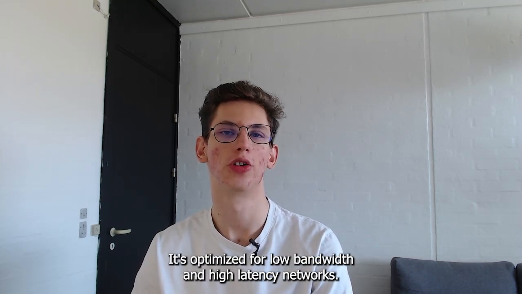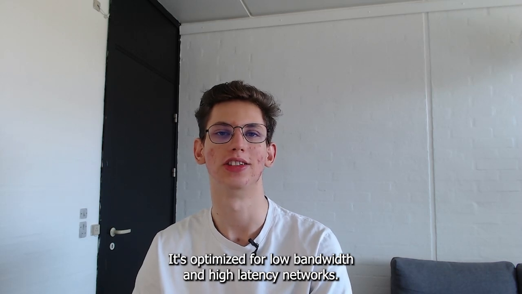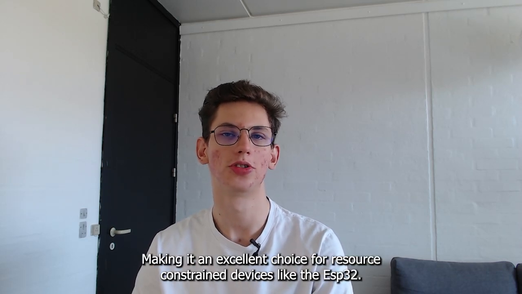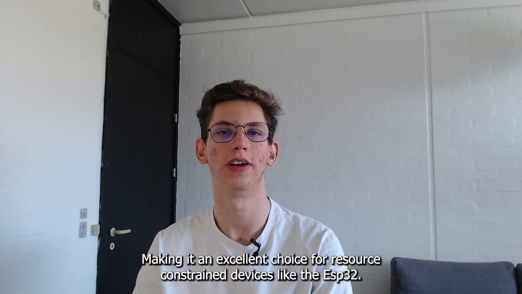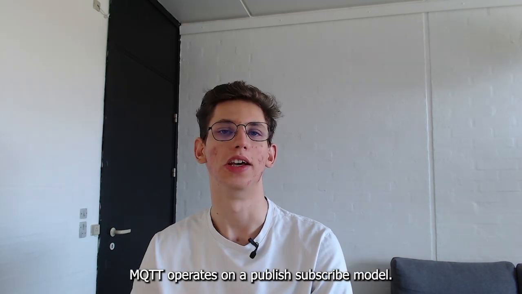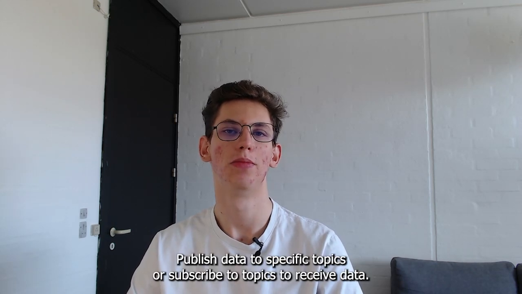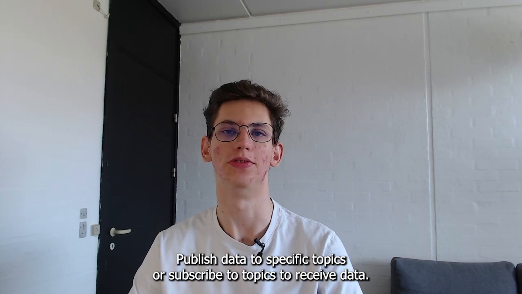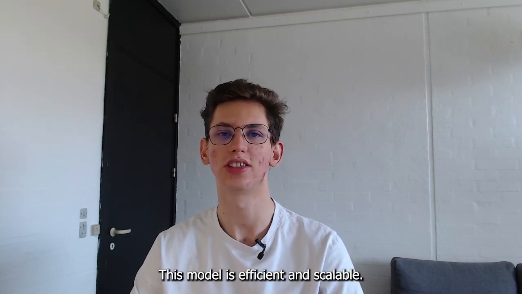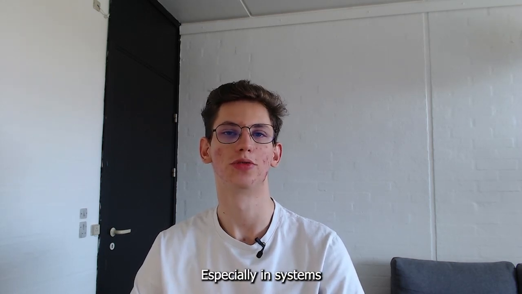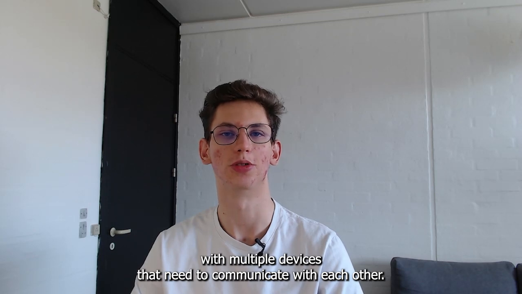It's optimized for low bandwidth and high latency networks, making it an excellent choice for resource-constrained devices like the ESP32. MQTT operates on a publish-subscribe model, where clients or devices publish data to specific topics or subscribe to topics to receive data.